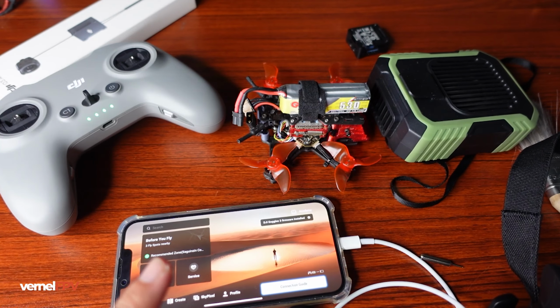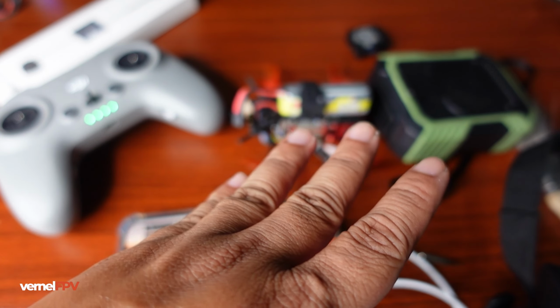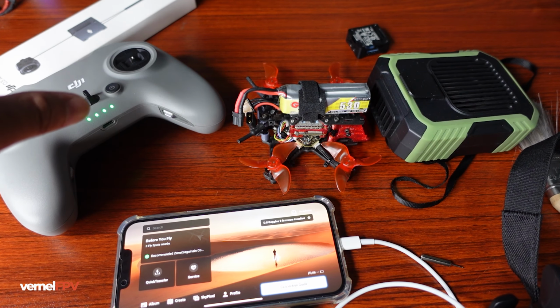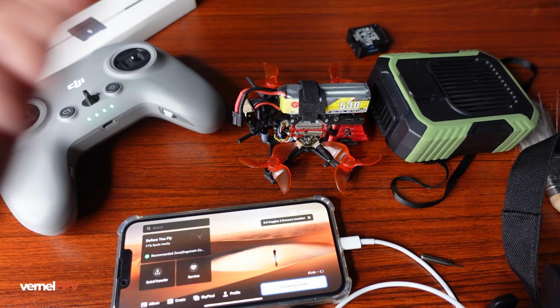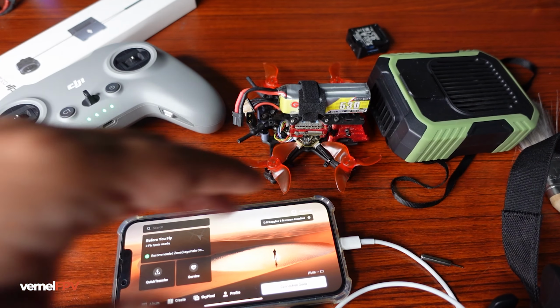Okay, so you have two options for the O3 air unit. Either you have the Goggles 2, so that you'll be able to update the Goggles 2 and push the firmware to your O3 air unit, or you could just go directly to your PC and use the consumer app and it will update.